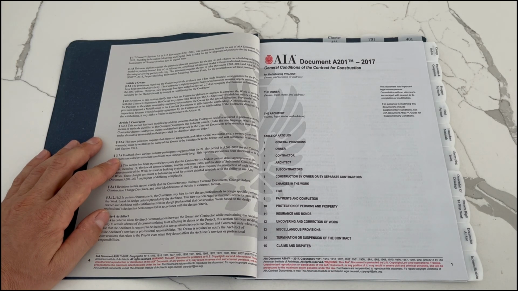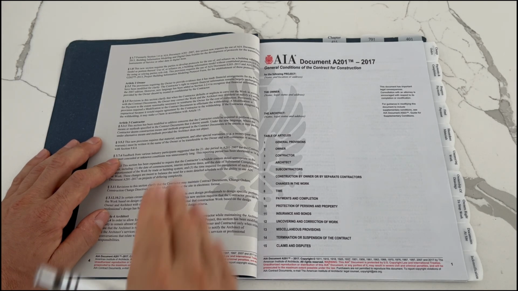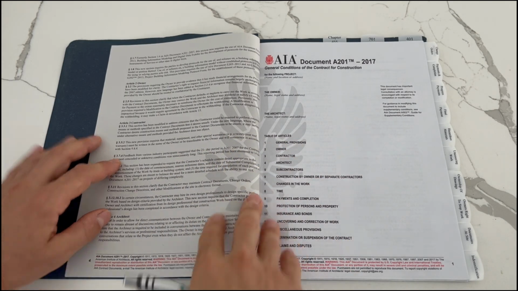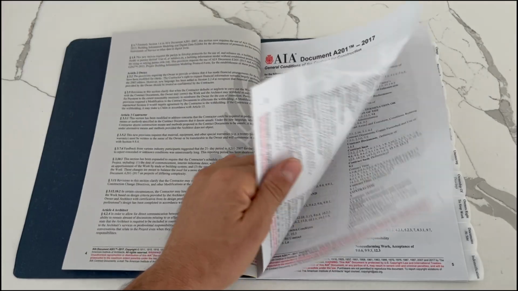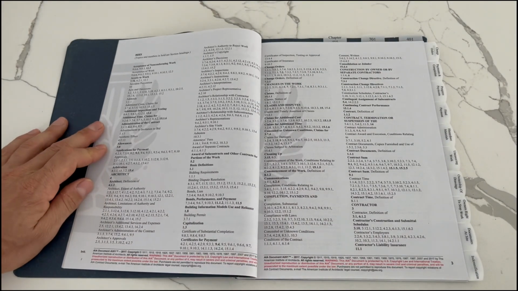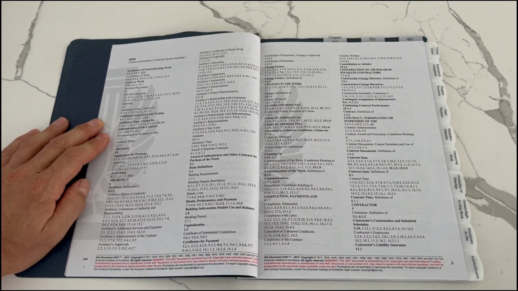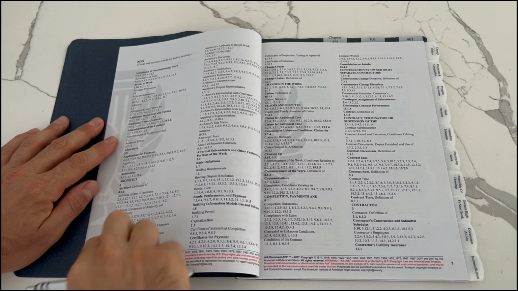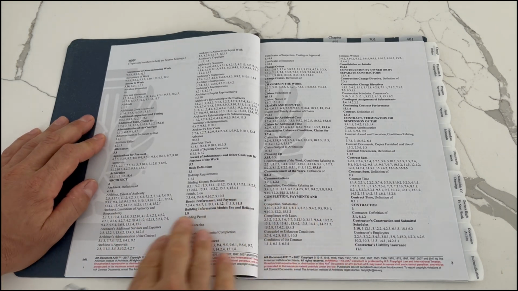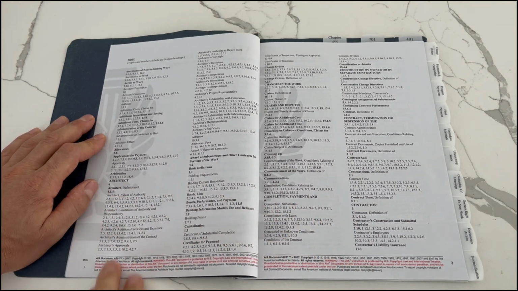So the great thing about the A201 is that it has a great place to start: the table of articles. Another thing that the A201 has that I think is very in-depth is a really good index. So based on the key terminology, if you don't necessarily see the key term in the table of contents, look for that key term in the index, all right?